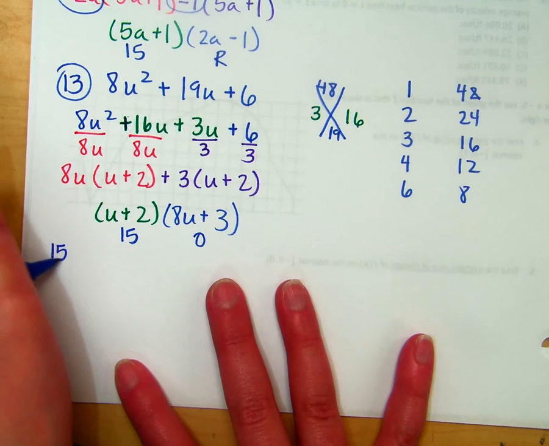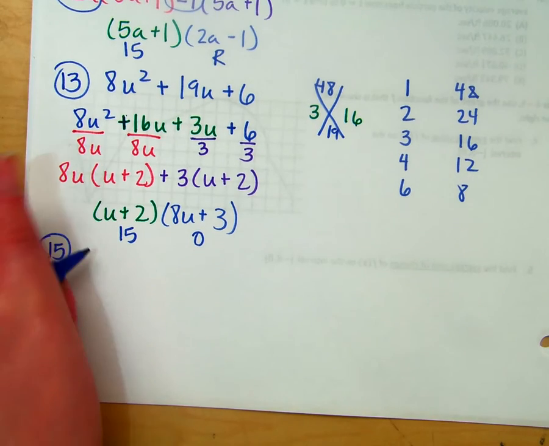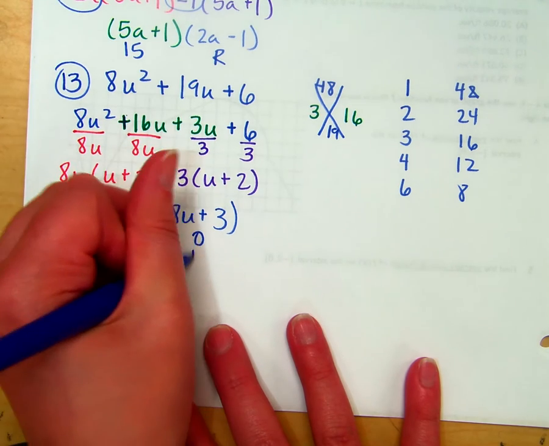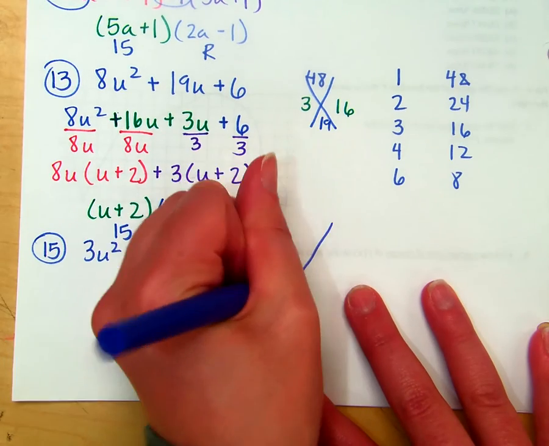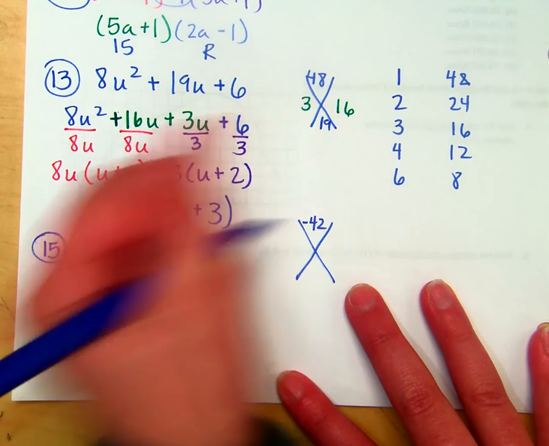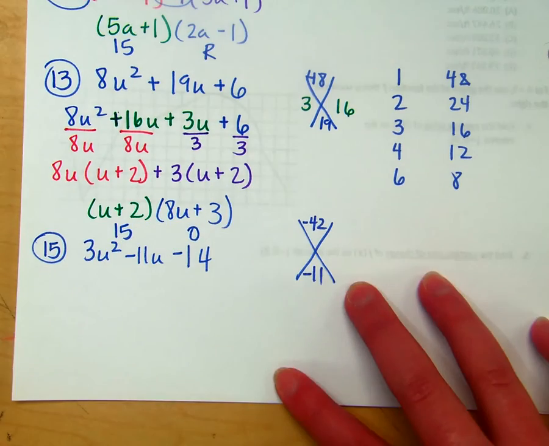The last one I'm going to do with you, hopefully I can squeeze it on here, is 15. 3u squared minus 11u minus 14. So 3 times 14 is negative 42. And I'm adding to get negative 11.